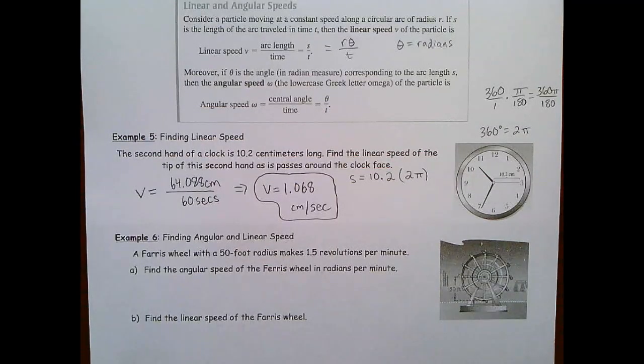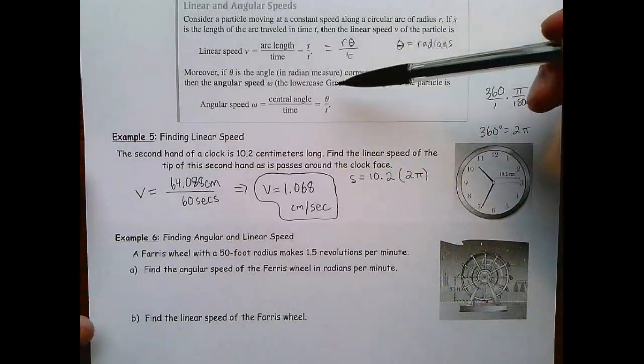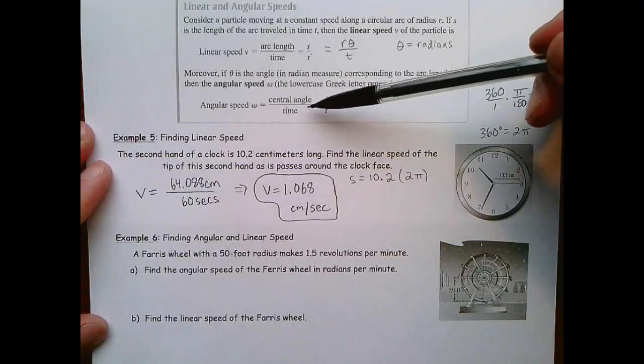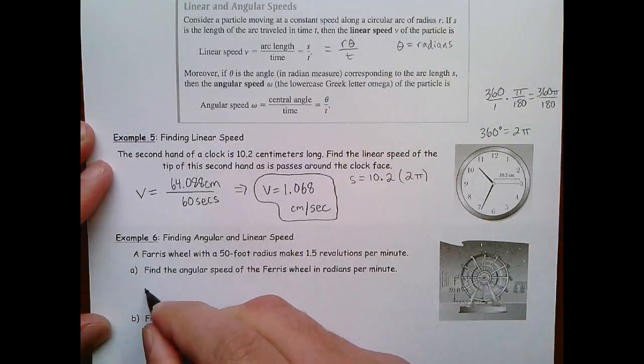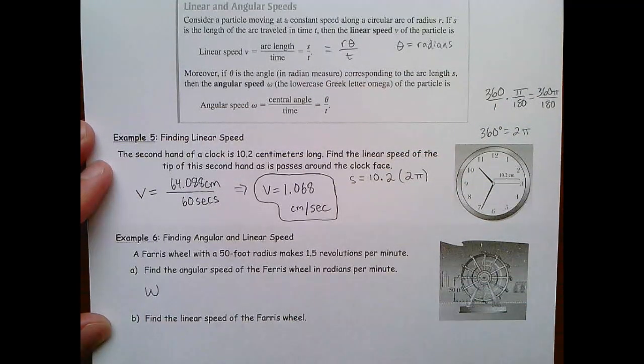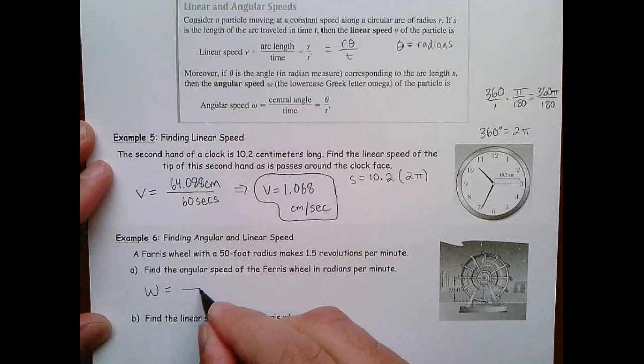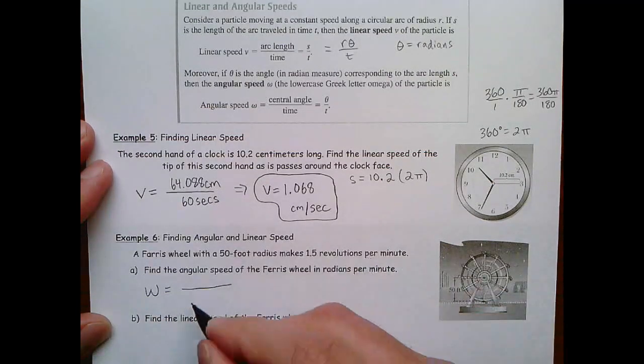Okay, so let's do one more, example 6, and then we'll call it there. Let's do angular speed. In this case, it says find the angular speeds in radians per minute. We know angular speed is going to be the central angle divided by time, so I can use this W or this omega. And I know that it's going to be in minutes, so it says here per minute. So then I have 1 minute.